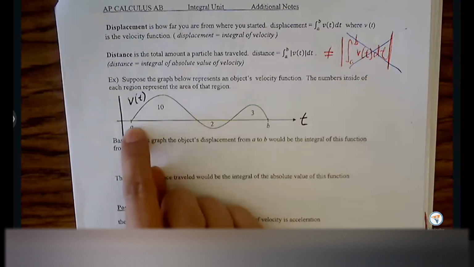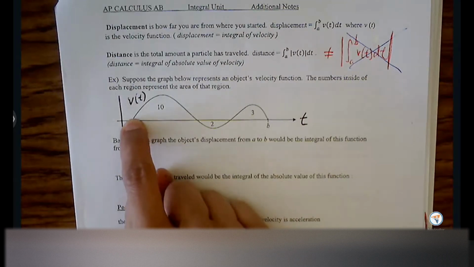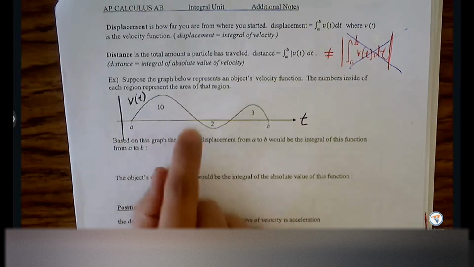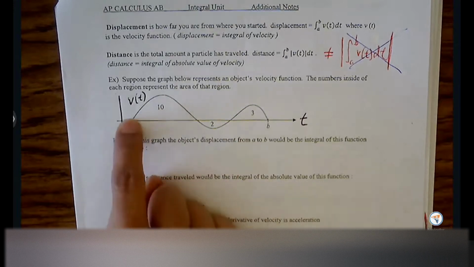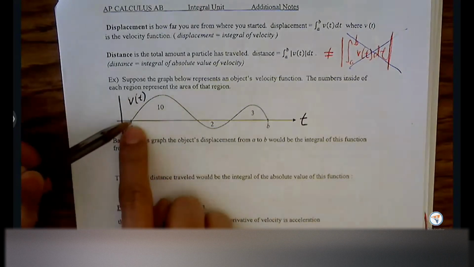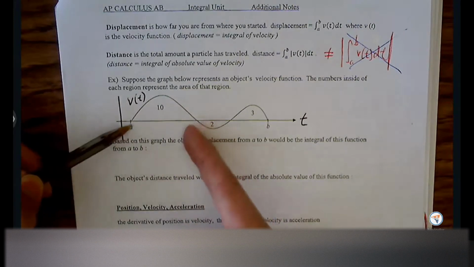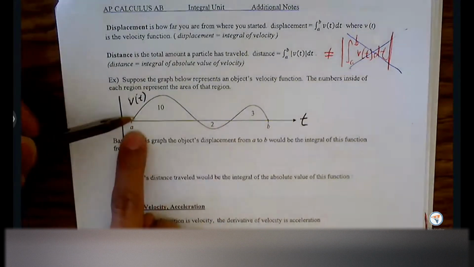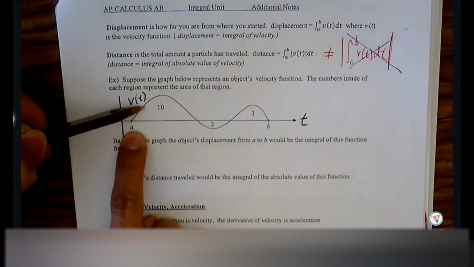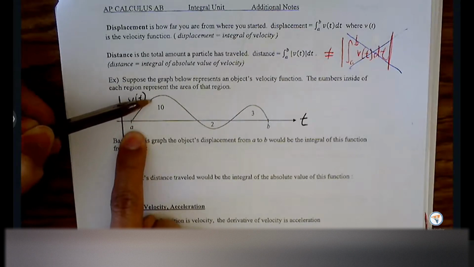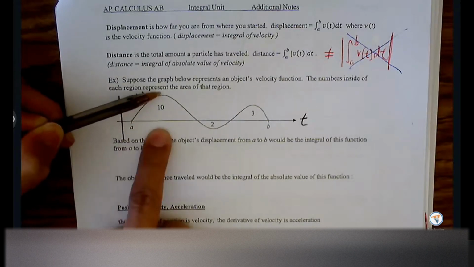This object is going to start at time t equals a, and it's going to start moving to the right. Above is moving right, below is moving left. It'll start moving to the right and cover some significant time interval. We see this object pick up velocity, and it moves fastest at this point.